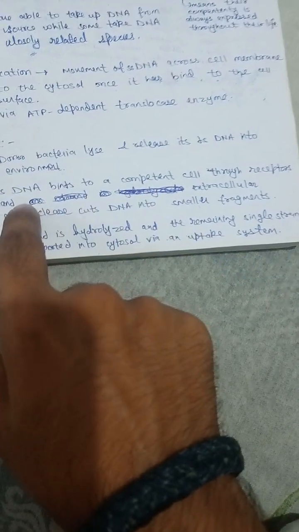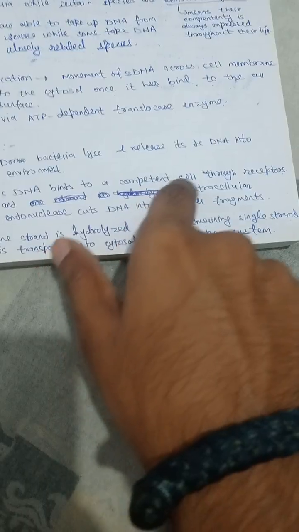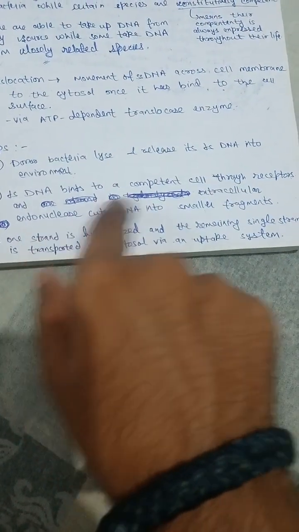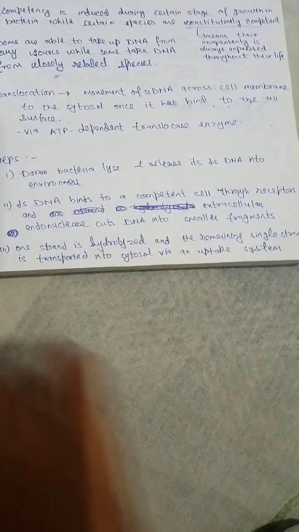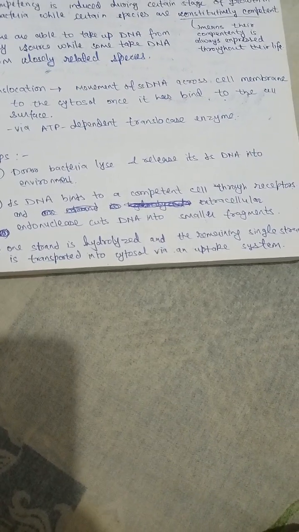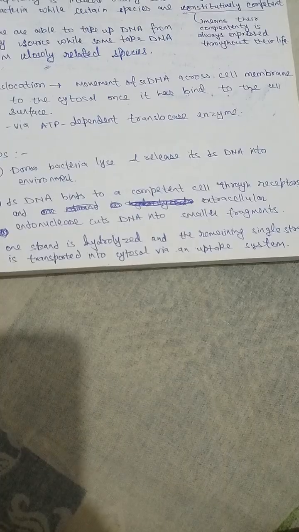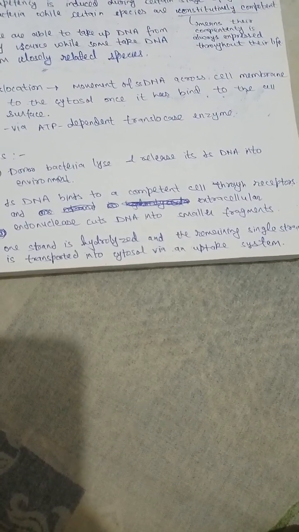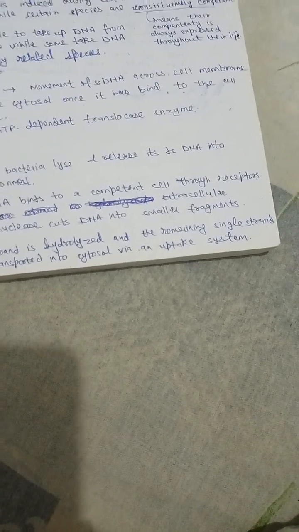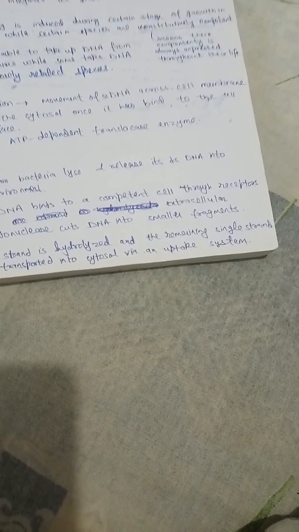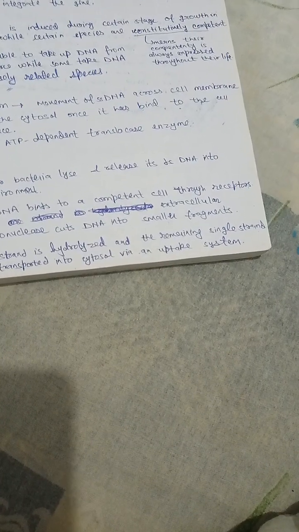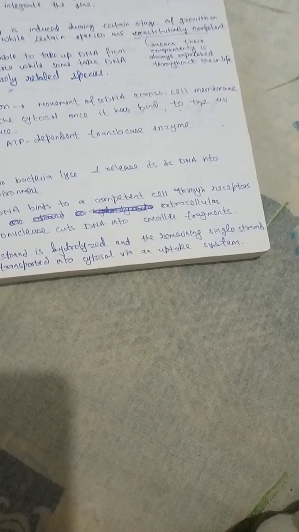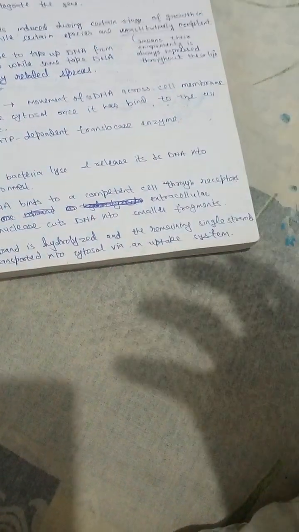The next step is the double-stranded DNA binds to the competent cell through the receptors, and extracellular endonuclease cuts the DNA into smaller fragments. The recipient cell has receptors on its cell surface, and through these receptors this double-stranded DNA binds. Now this DNA can be very long and this long DNA cannot be taken up by the cell. So there are some extracellular endonuclease enzymes. What these enzymes do is cut this DNA into smaller fragments for easy uptake of the DNA.